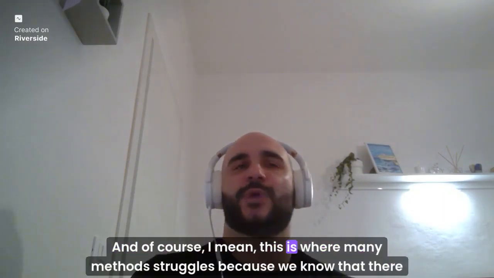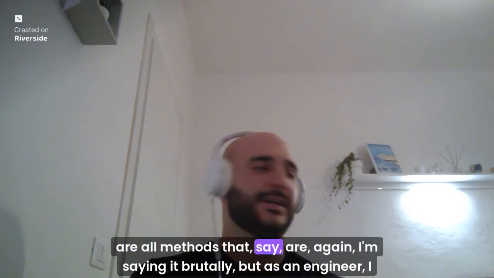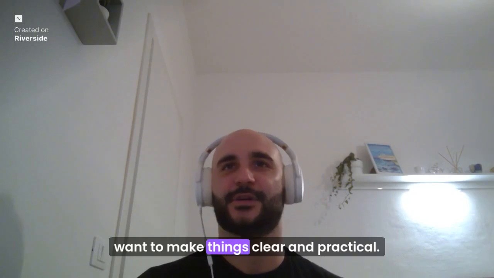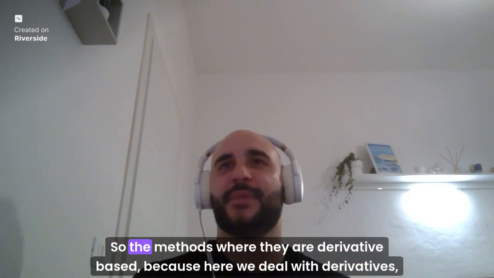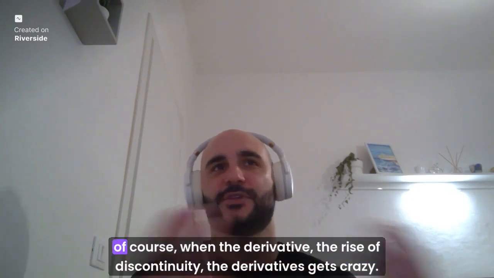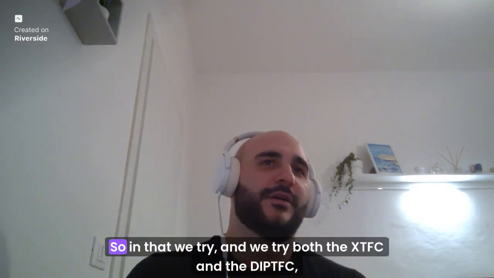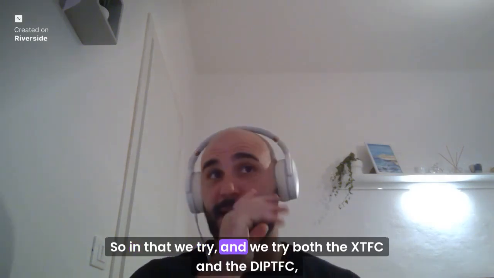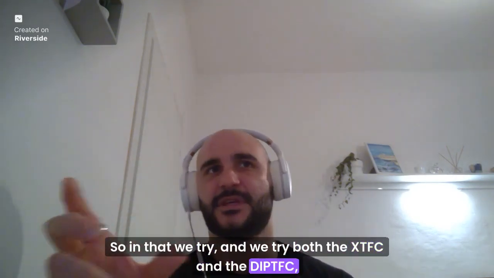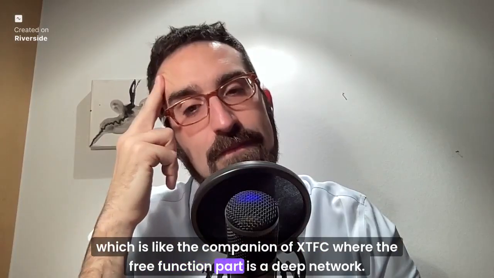And of course, this is where many methods struggle, because we know that, and I'm saying it brutally, but as an engineer I want to make things clear and practical, these are methods that are derivative based, because here we deal with derivatives. Of course, when there is a discontinuity, the derivatives go crazy. So in that case we tried both XTFC and Deep TFC, which is the companion of XTFC, where the free function part is a deep network.